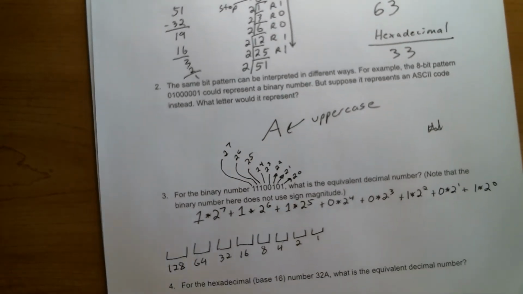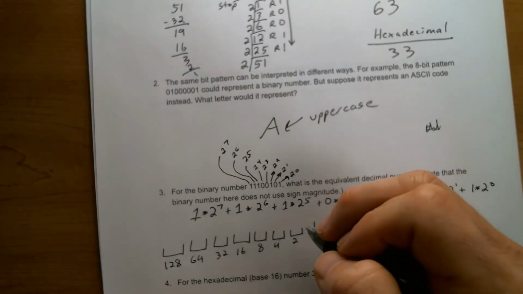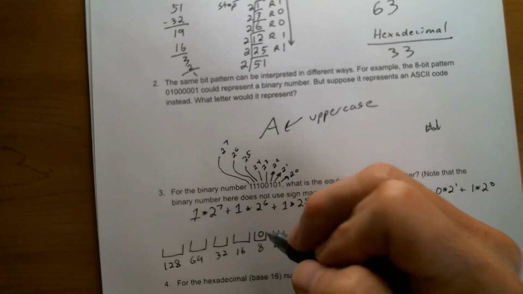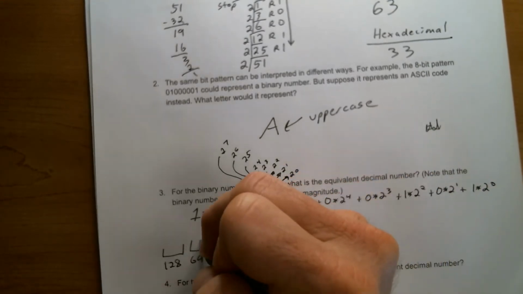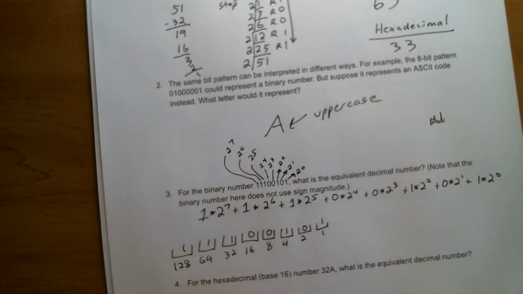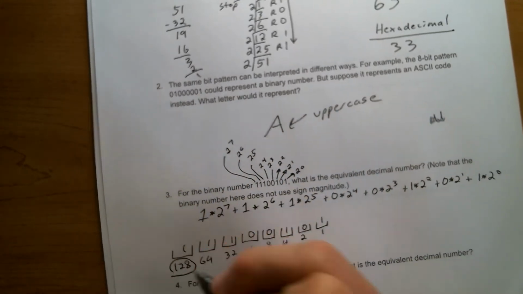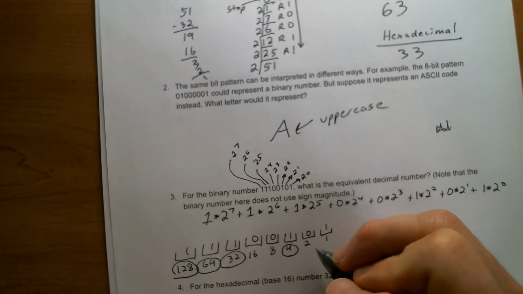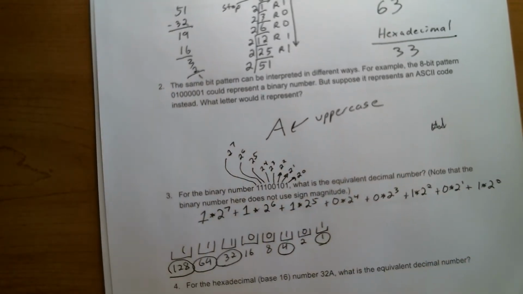Okay. And then if we look at our number, we say, all right, 1, 0, 1, 0, 0, 1, 1, 1. And then you're only adding together the numbers that have the ones. So this one, this one, this one, this one, and this one.